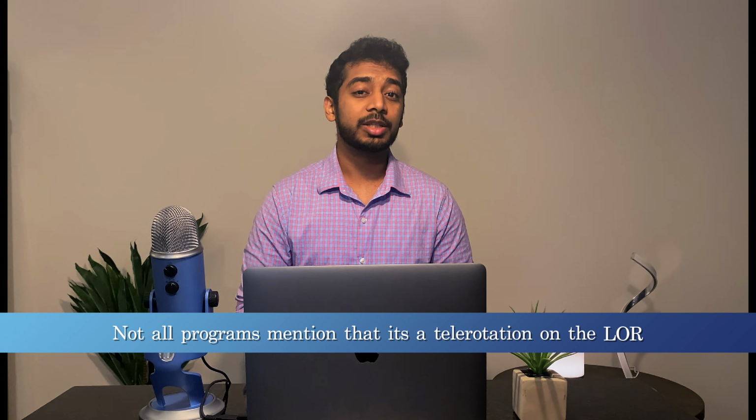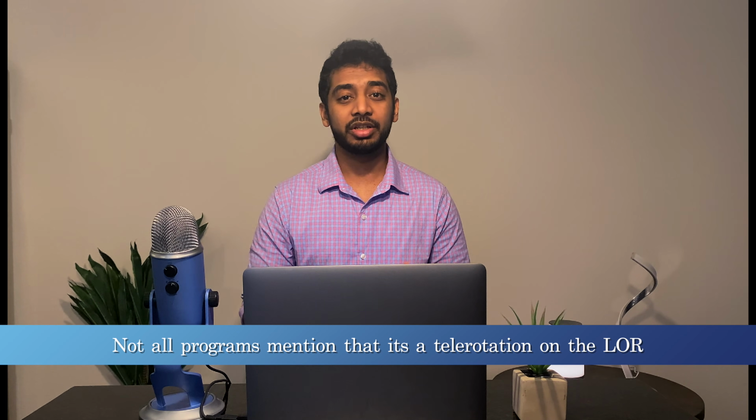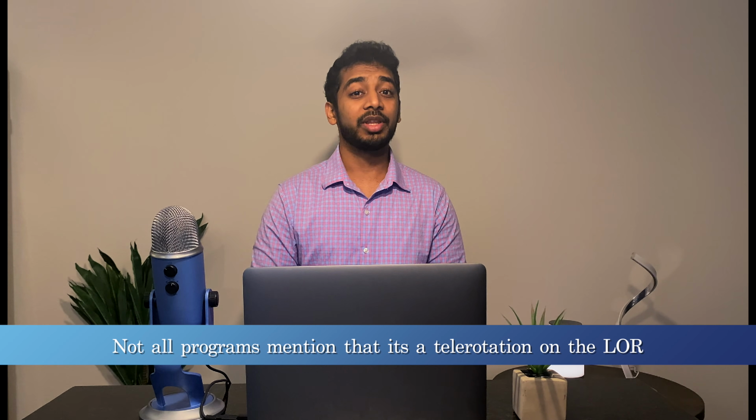Now, not all hospitals mention that it's a telerotation on the LOR, but I don't think this is something that you should expect. Some programs mention that it's a tele and some programs don't. And this is not something you can ask the program. So I would just suggest that you always assume that it's not going to happen, but if it's going to happen, it's going to help you significantly.